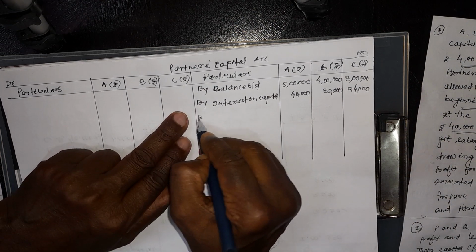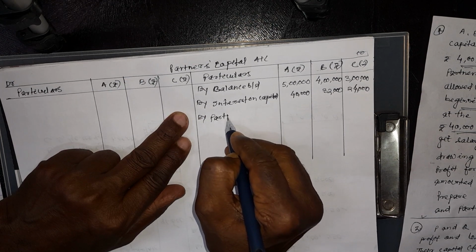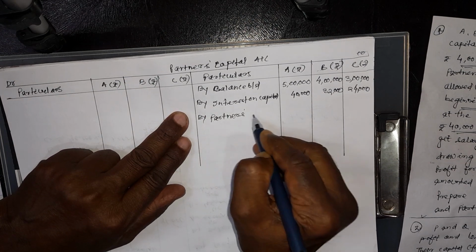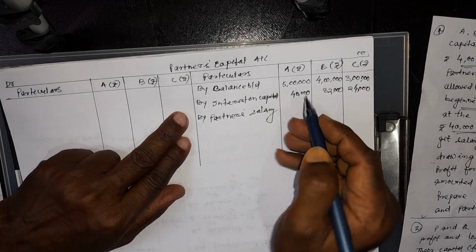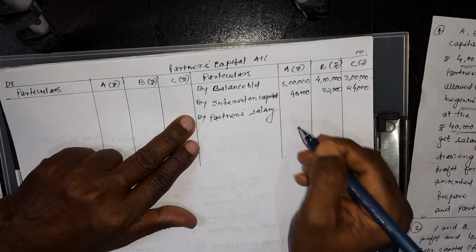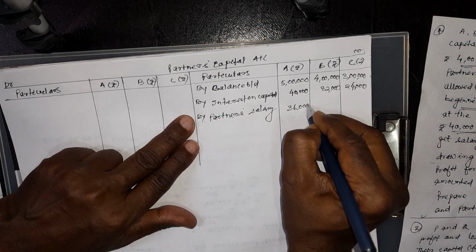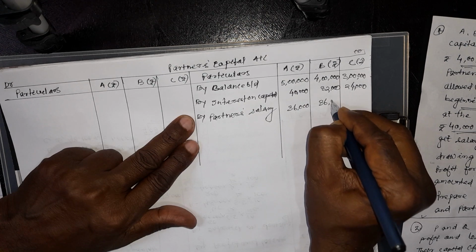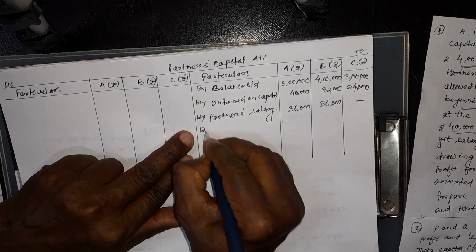By partner's salary account you will write. Partner's salary account means only A and B are getting. So under it you will write for A 36,000 and for B 36,000. C is not getting. And what is the profit?